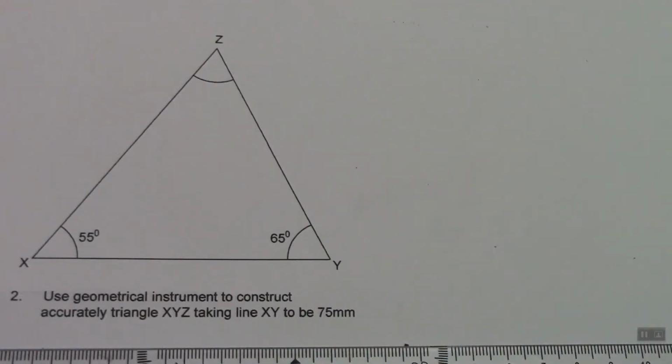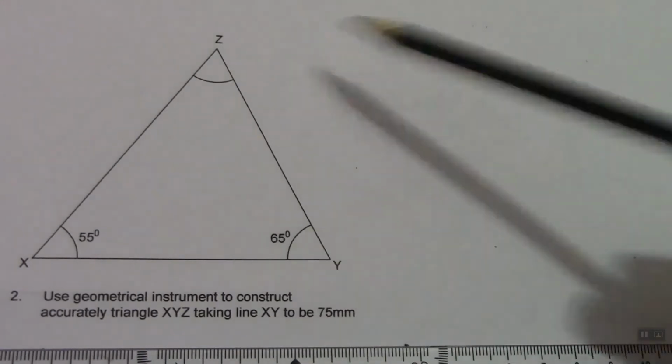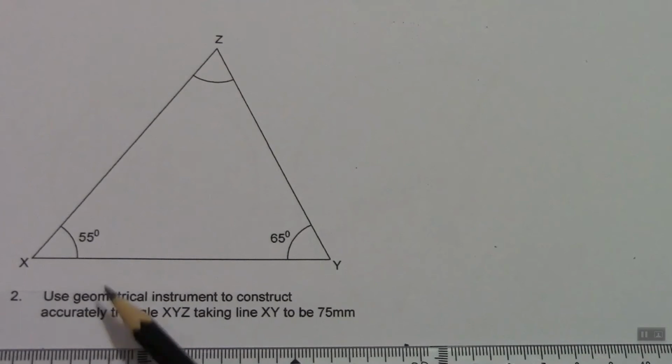So the same principles can be applied to draw this shape. It's another triangle. The question says, use geometrical instrument to construct accurate triangle XYZ, taking line XY to be 75 millimeters.